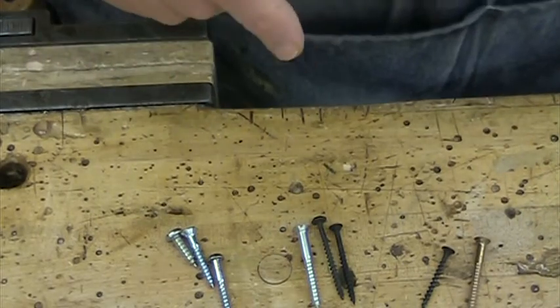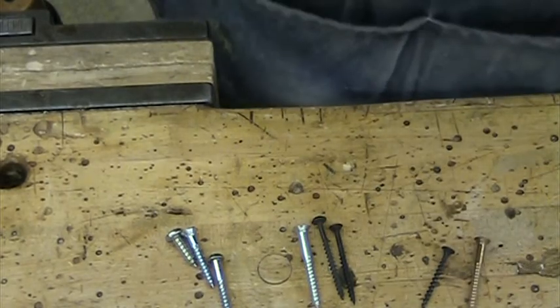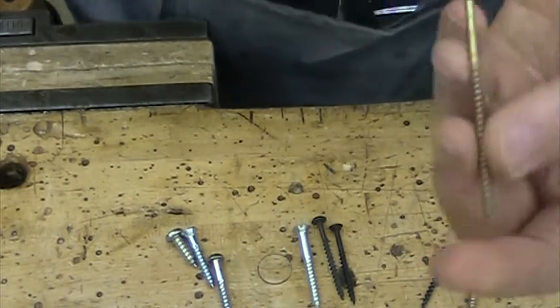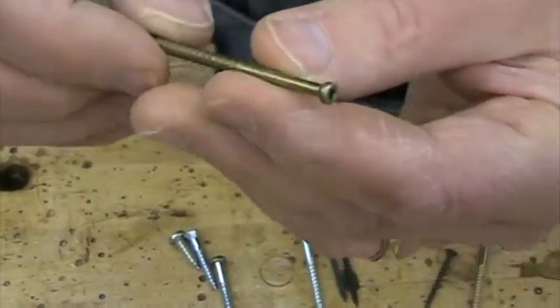Now, there are a few others out there. Let me just show you one or two others. And these, again, my students are not responsible for these because they're not on the handout, but I just thought I'd throw them in. These are trim head screws. I use these a lot when I do remodeling.